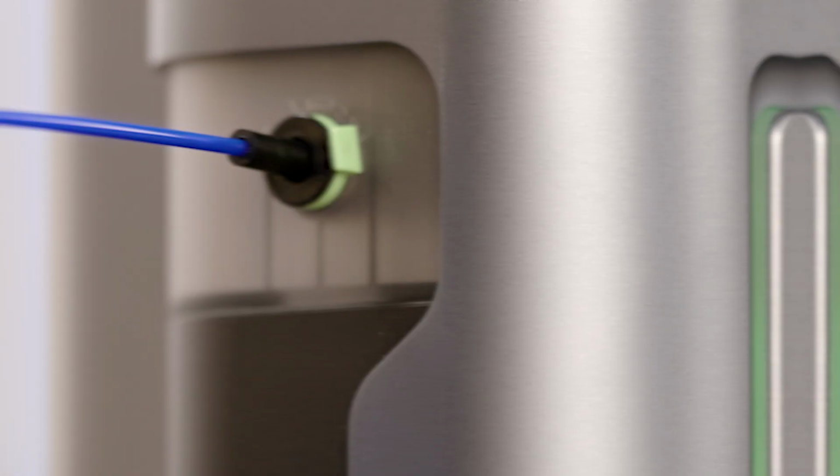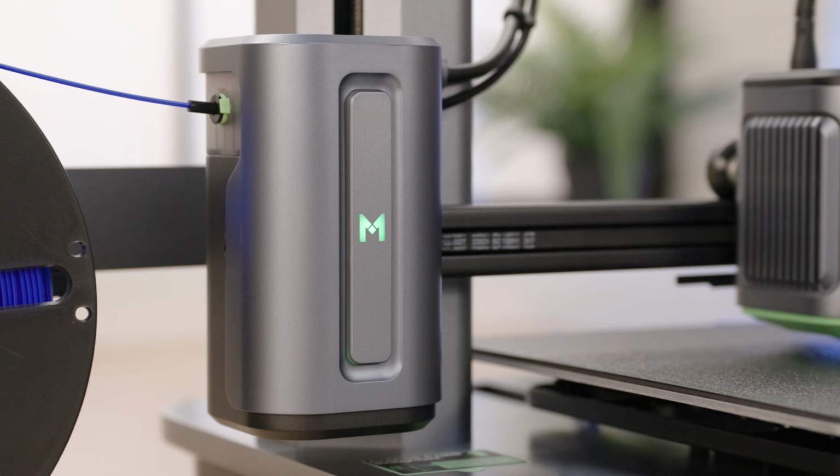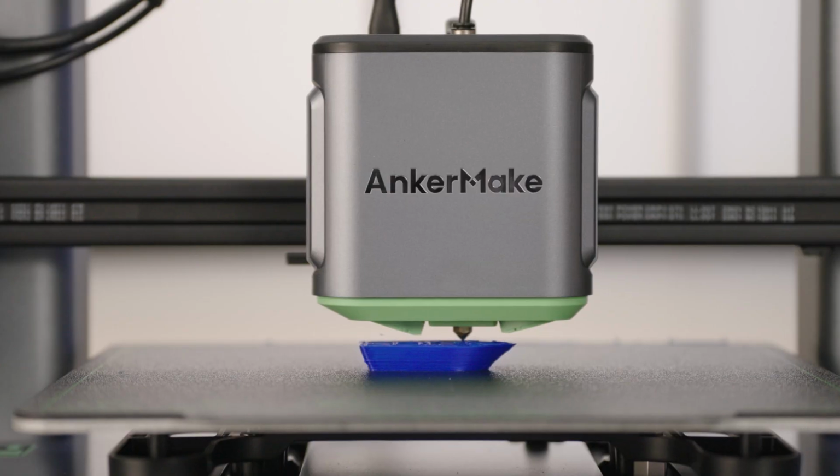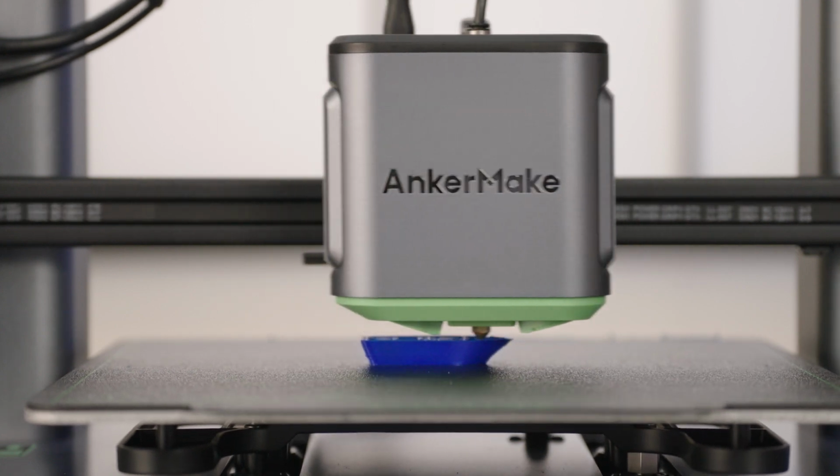With FDM printing, material, which is generally some sort of thermoplastic filament, is melted to a liquid state, then added one layer at a time to the object. Think of the way a glue gun works, and you have the gist.